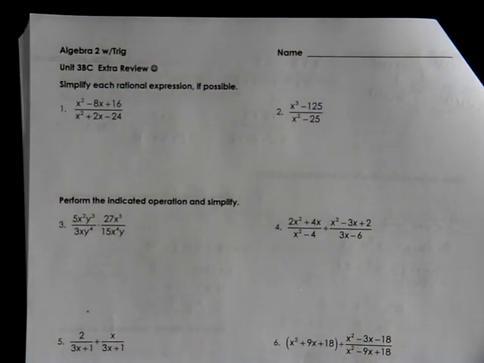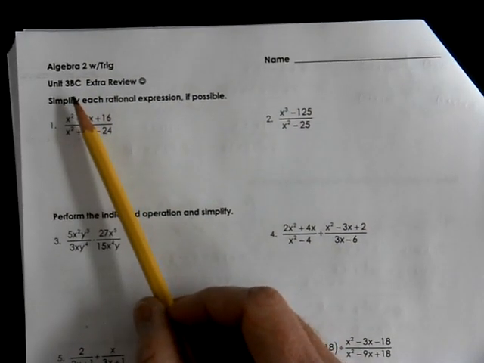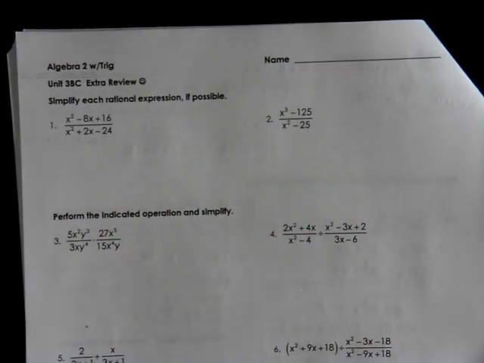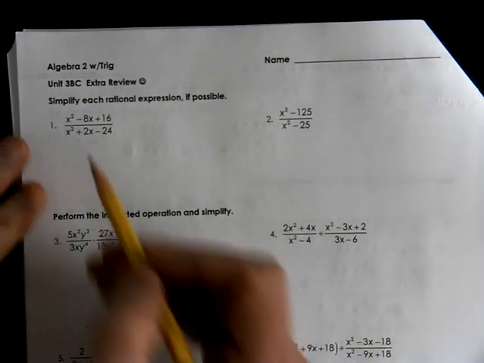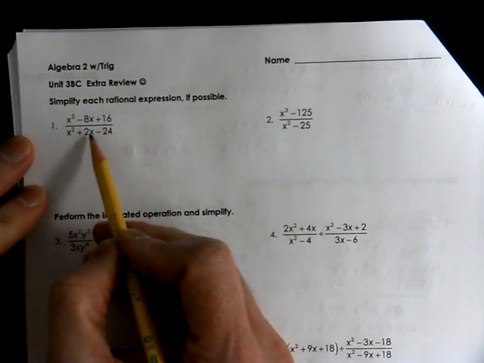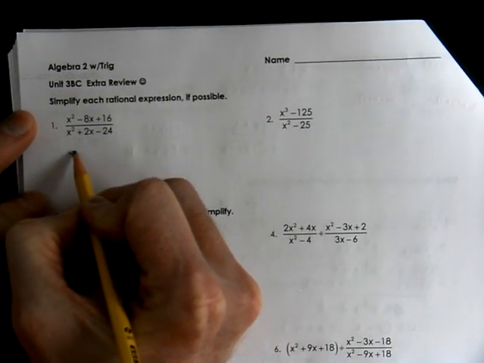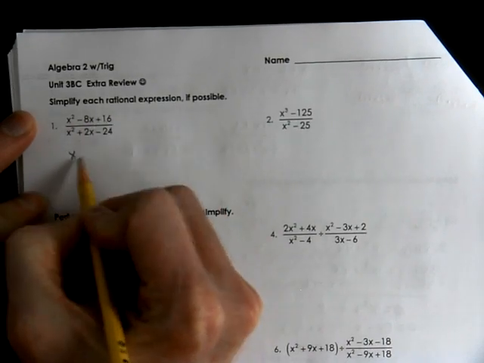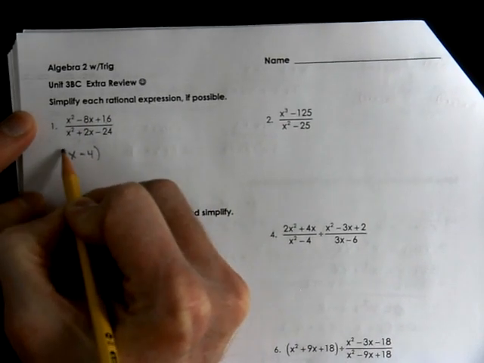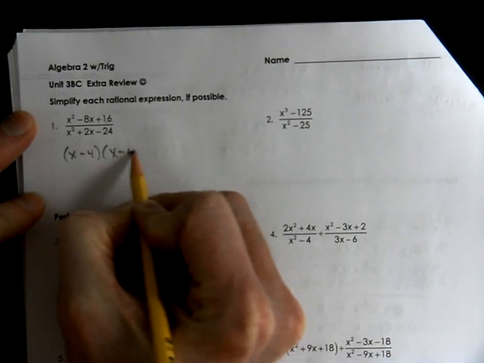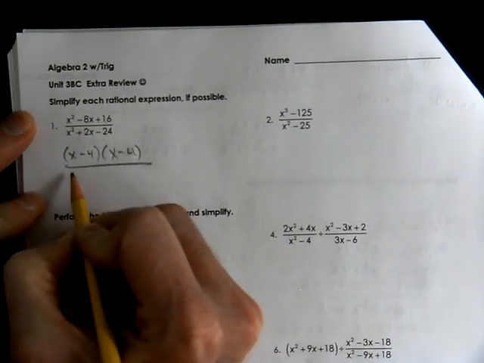This is Algebra 2 with Trig. We're working on rational equations and expressions. Here we're just simplifying, so we have to factor. Looking for two things that multiply to be 16 and add to be -8.